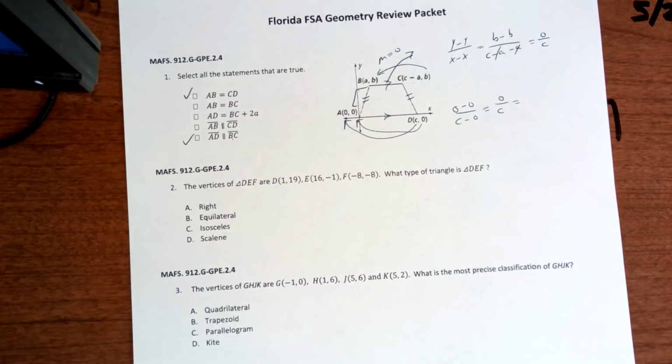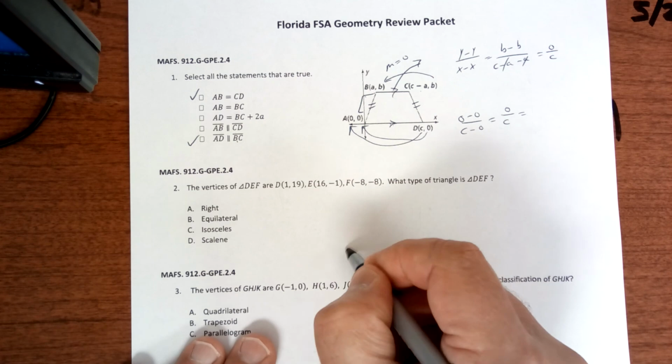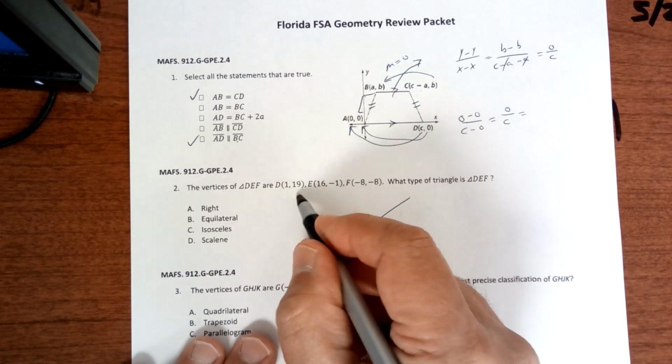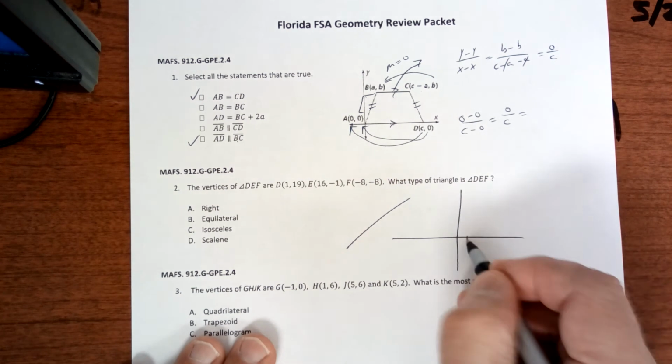On this one right here, it says, what type of triangle is it? All right, so what you got to do is figure out the distances. So you have a point here, which is over 1 up 19. Let's see how that works. Over 1 up 19, we'll just say right there.